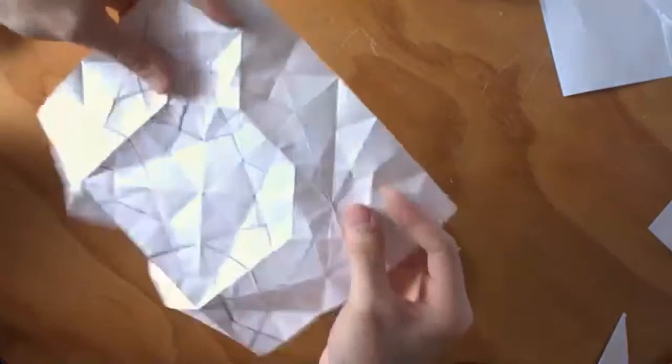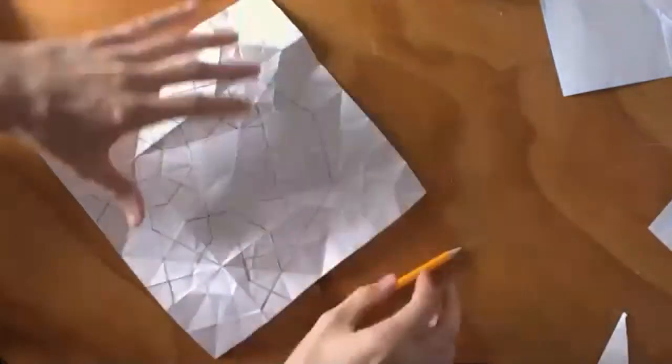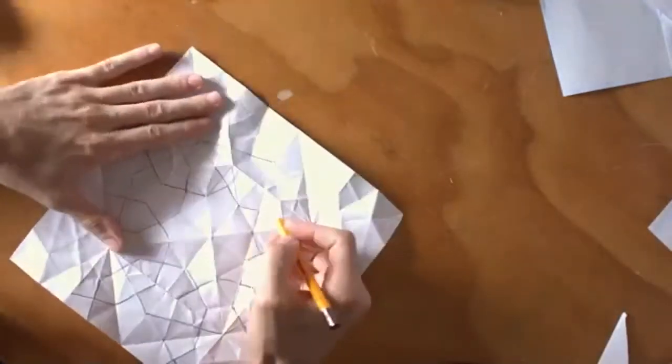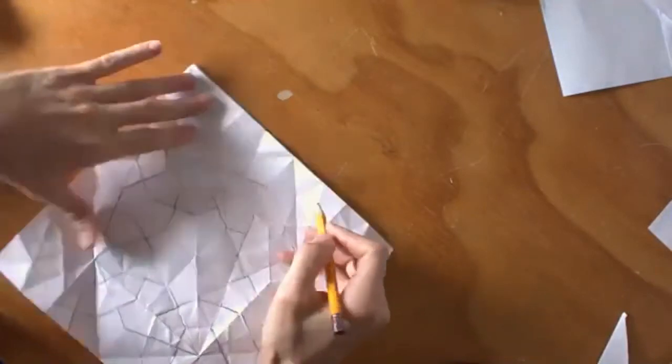It's not obvious. That's what's cool about the folds. They're so complicated. They're so beyond imagination. You just got to do it to see what it's going to do.